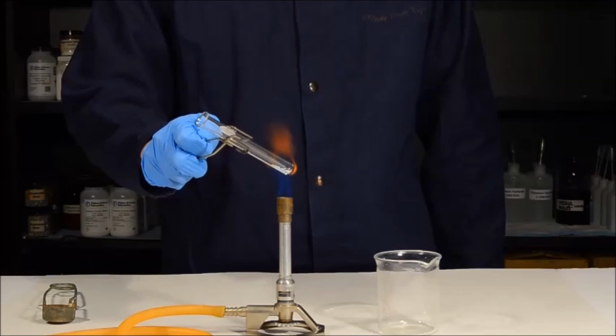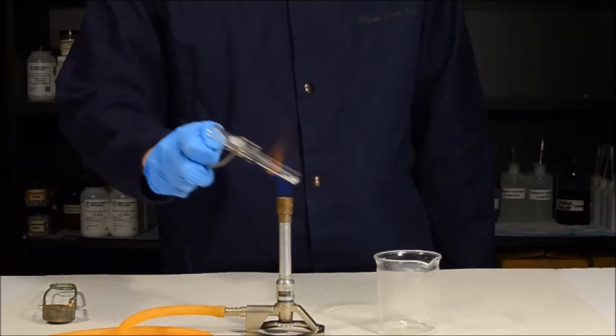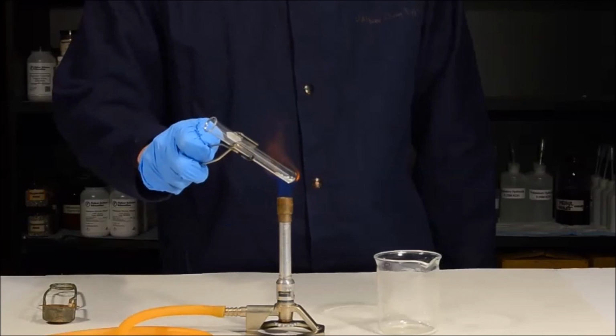It's now been about a minute of heating the copper sulfate. As you may be able to see, some of the copper sulfate has turned from blue to white. You can also see a small amount of steam leaving the top of the test tube. Every once in a while, it's a good idea to just bring the test tube back down to make sure that you're keeping the test tube nice and hot.